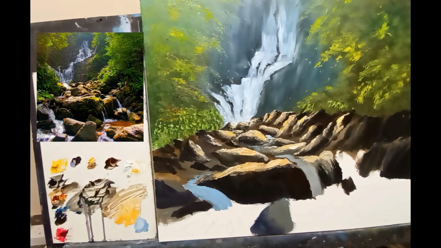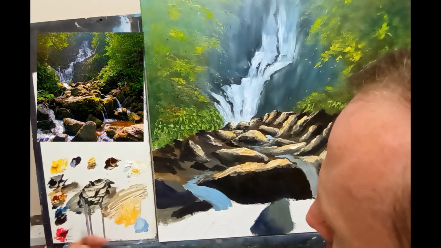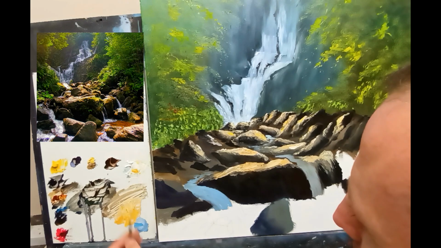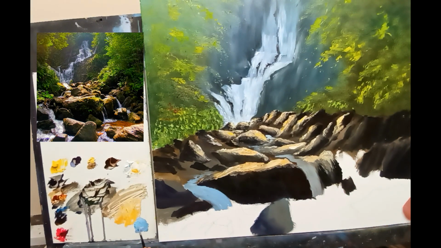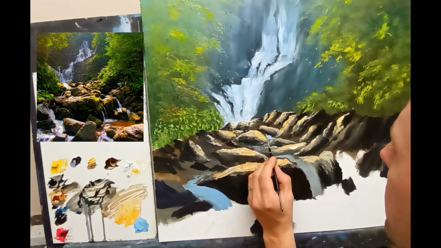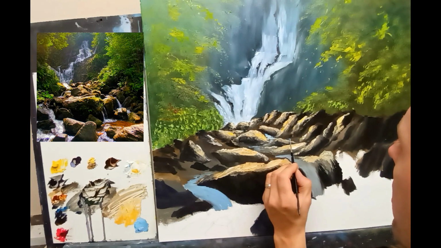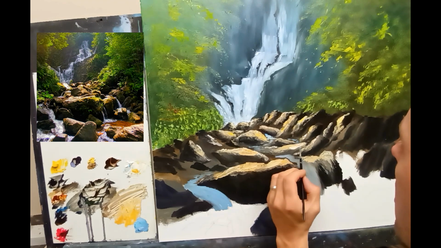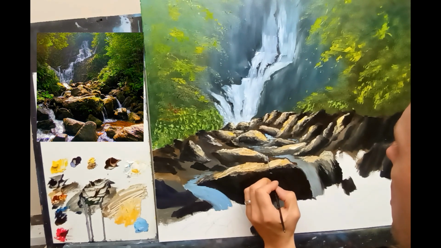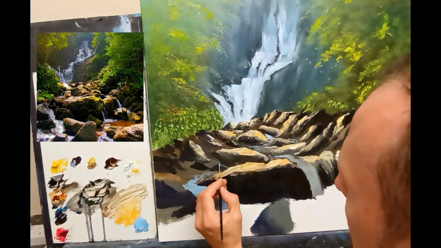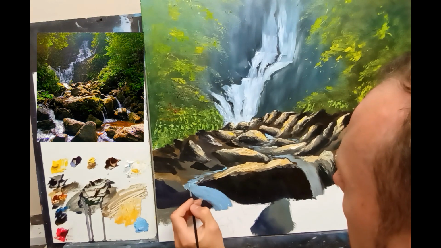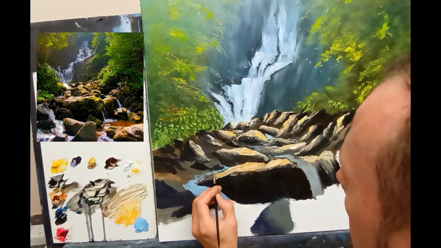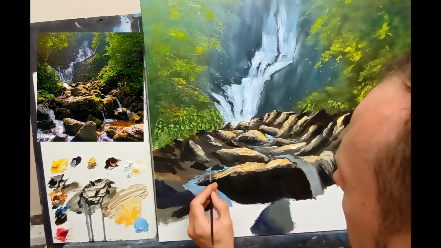Then I'm going to take a small brush, do the very same with your small brush. Just get a little phthalo blue, some white, and let's just put little bits of water coming down between all the rocks, in and around all those rocks.